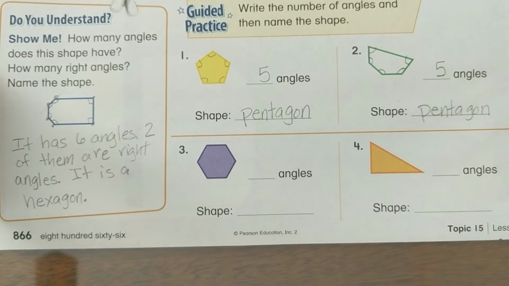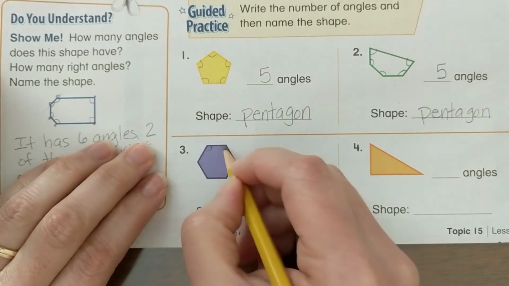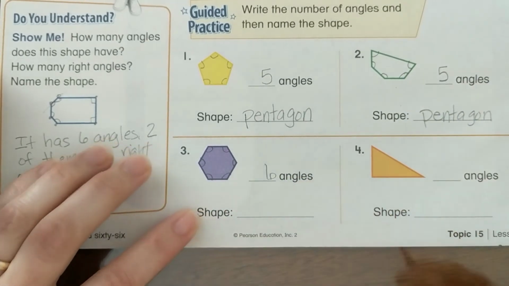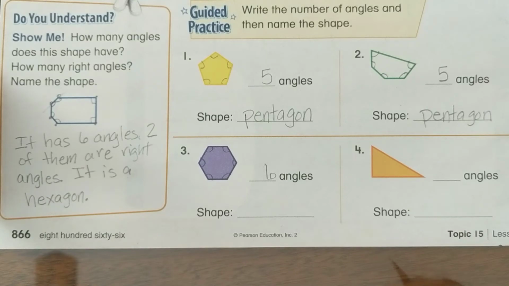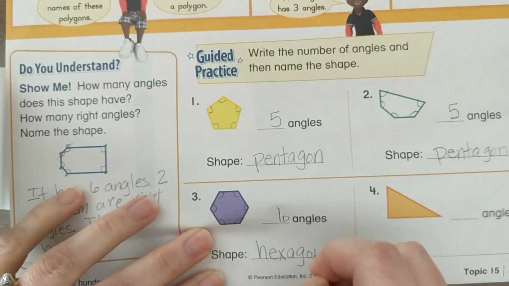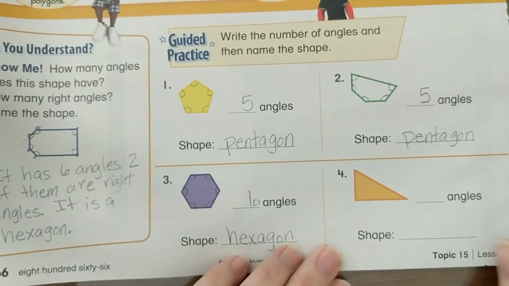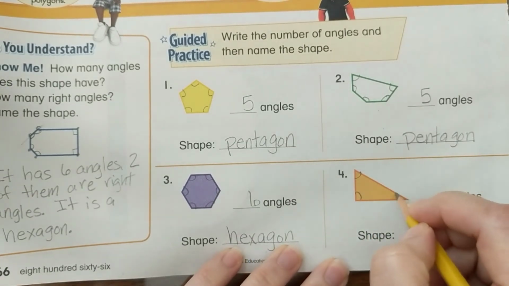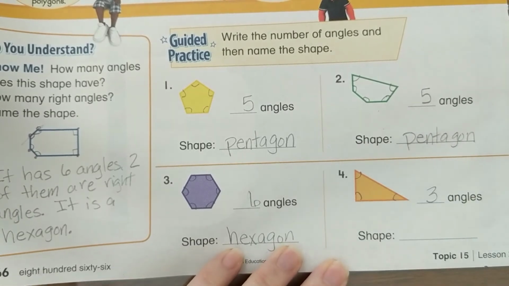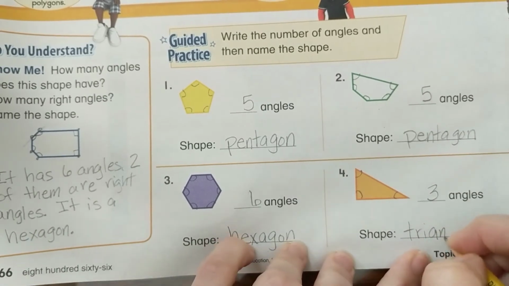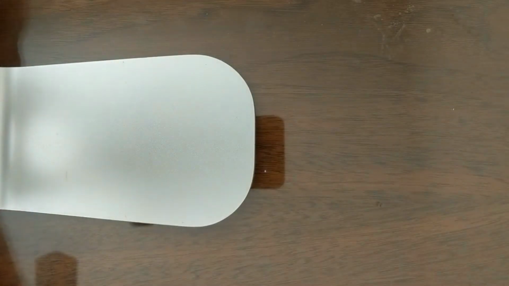Okay, number 3, how many angles? 1, 2, 3, 4, 5, 6. So what's the name of a shape if it has 6 angles? Hexagon. And lastly, how many angles? 1, 2, 3. So this shape is called a triangle. Okay, back side, next page.